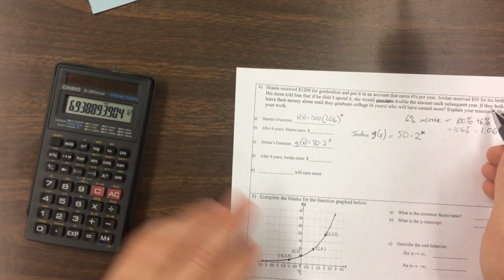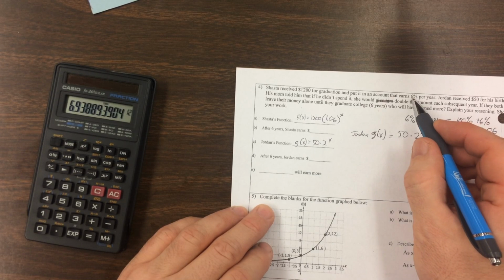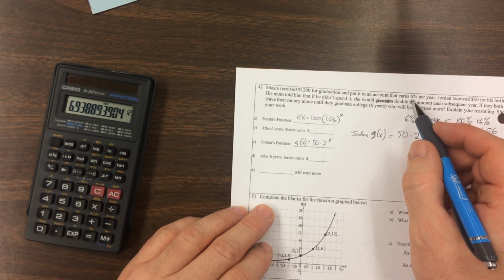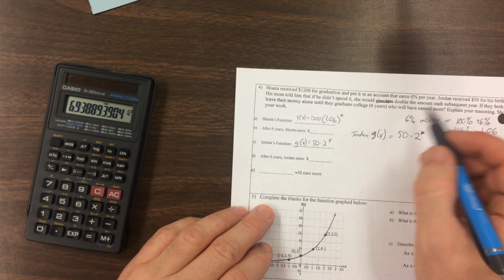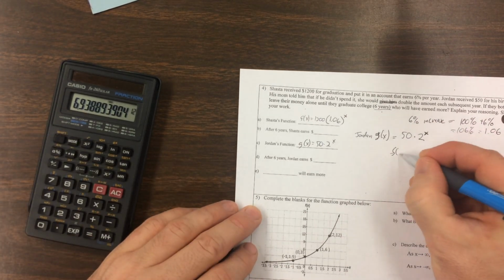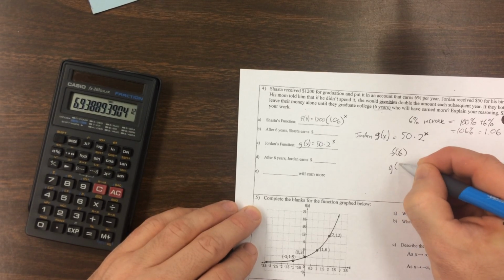Now it says it should be 6% per year. If they didn't spend their money, if they left it alone until they graduate college, 6 years, who will have earned more? So we need to find what f of 6 is and what g of 6 is.